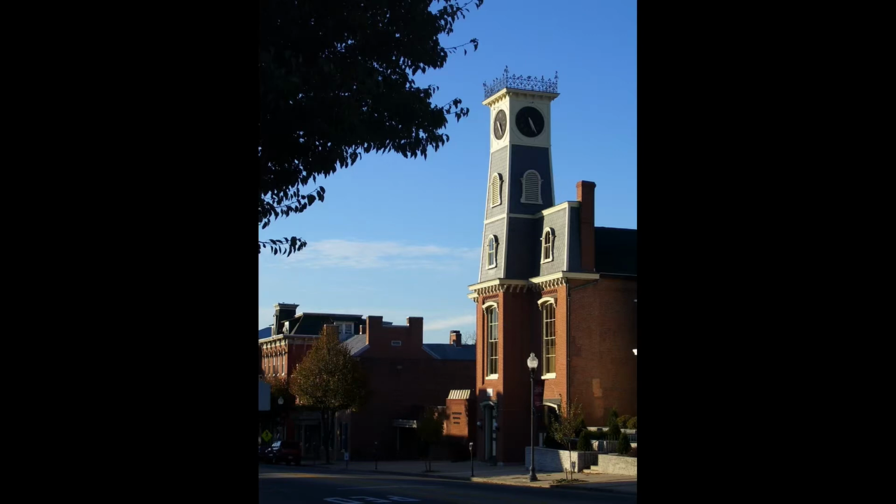Have you ever wondered what it takes to design and build a town? What are the physical and cultural characteristics that make a town unique?